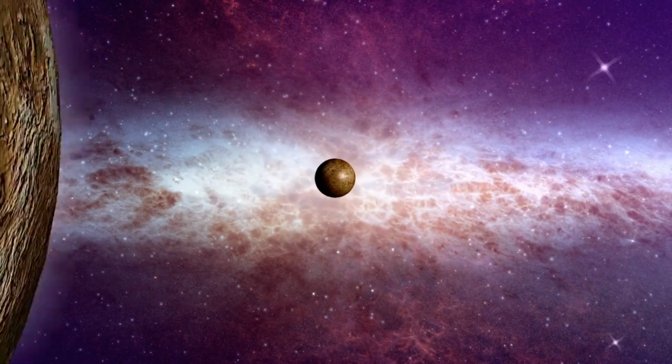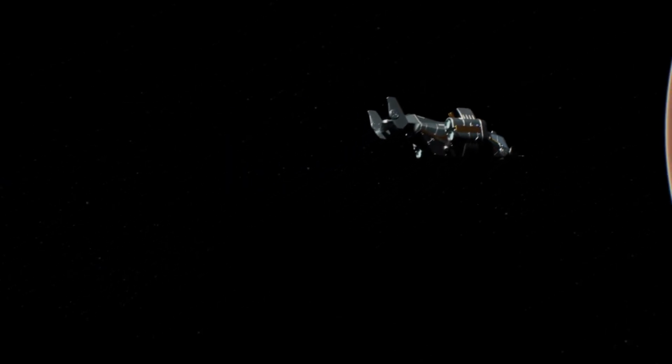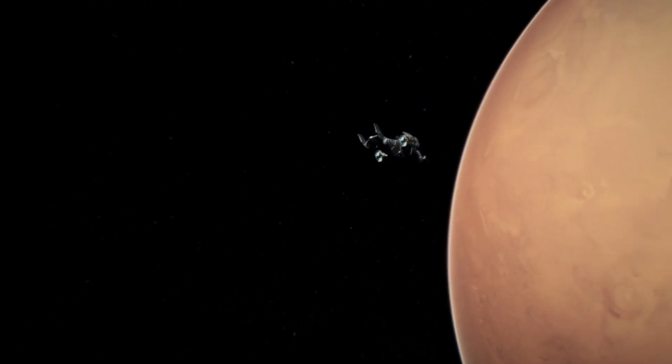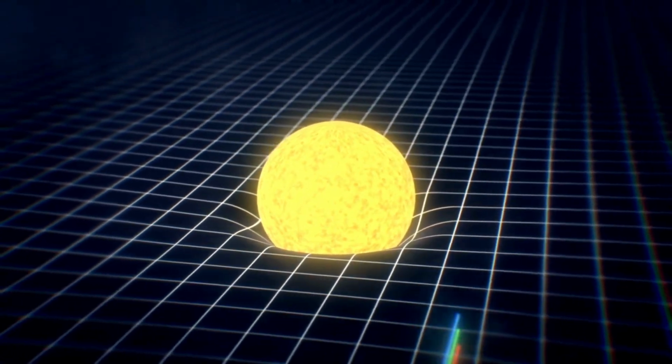Interplanetary travel also relies on precise calculations of gravity. To send a spacecraft from Earth to Mars, scientists must account for the gravitational pull of both planets and plot a trajectory that allows the spacecraft to arrive at the right place and time.